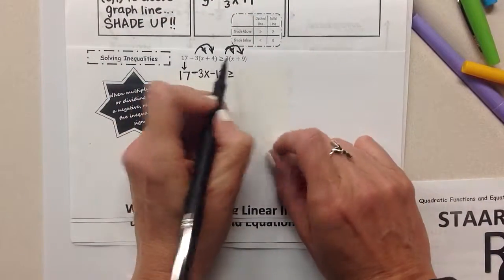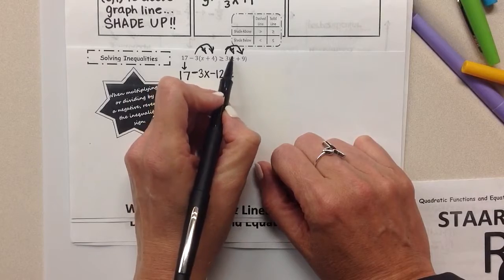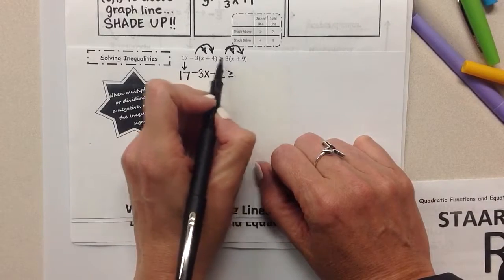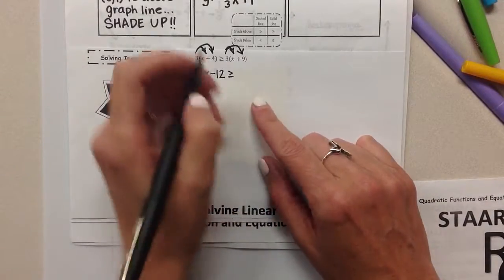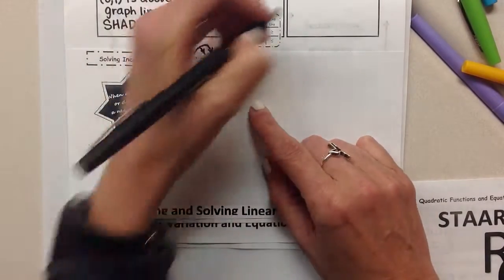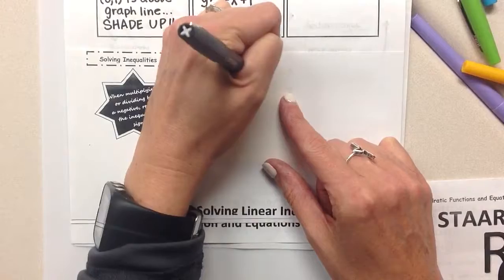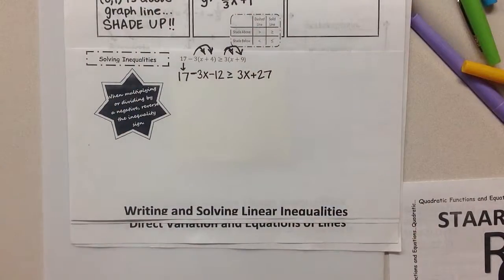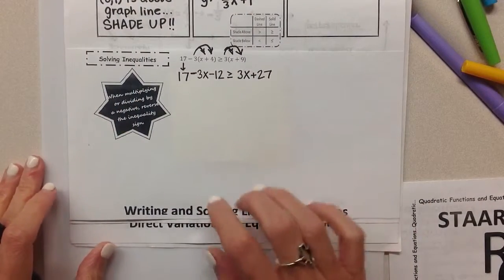and now I'm going to distribute again. Remember, I'm going to multiply every coefficient or constant by 3. So I'm going to multiply 3 times 1, which is going to give me 3x, and then 3 times 9 is going to give me 27. And because it's positive, I'm going to use the addition symbol to show that that number is positive.